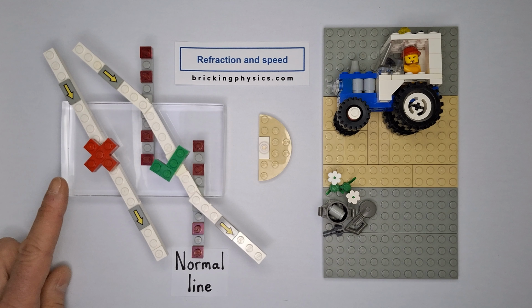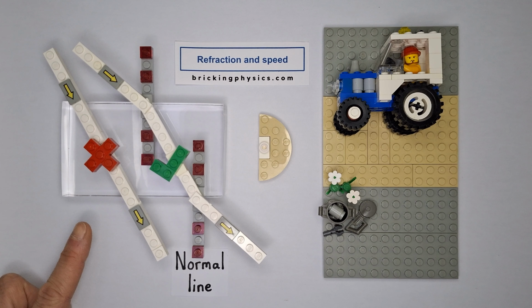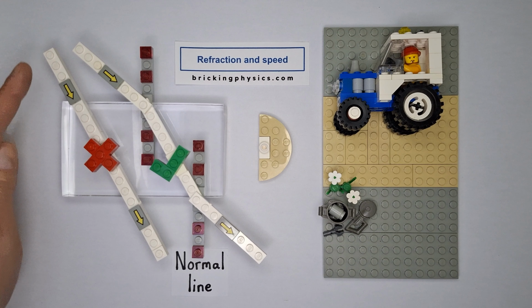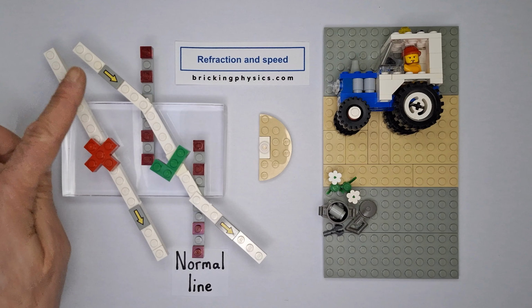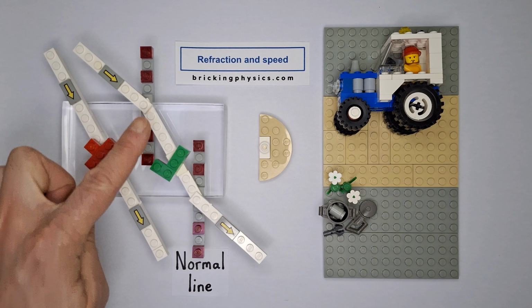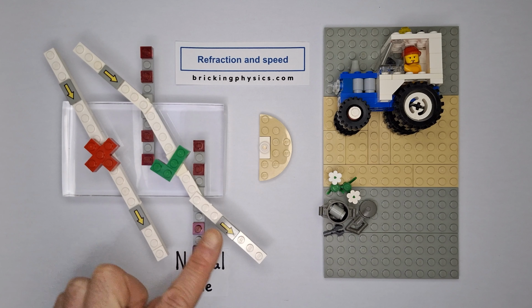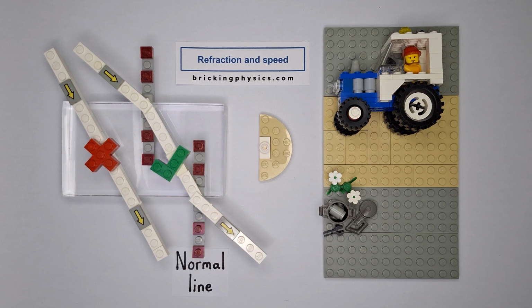Here I have a glass block surrounded by air. A ray of light striking the block at an angle will not pass through in a straight line. Instead, it will change direction when it enters and then exits the block. Why does light change direction at the boundary between two mediums like this?